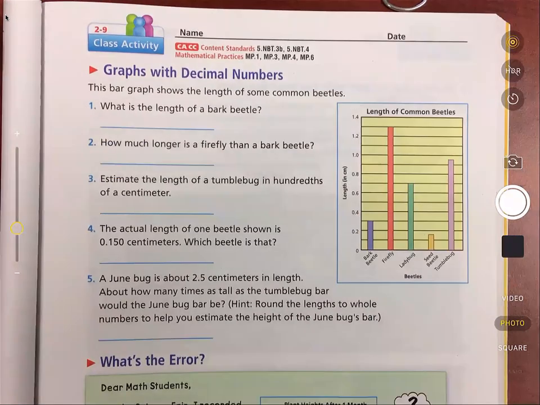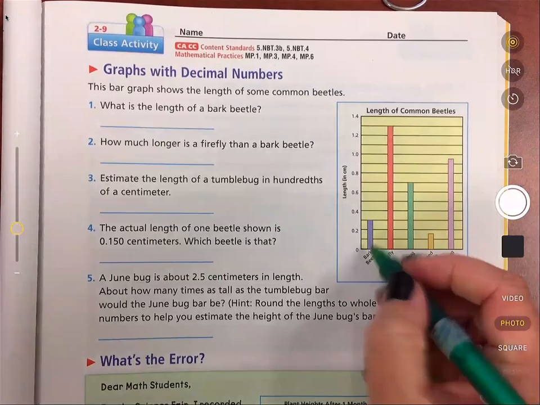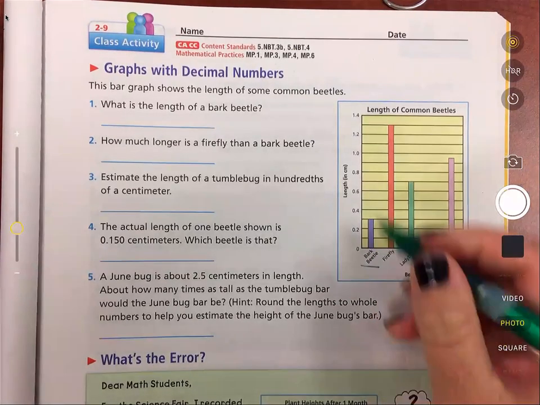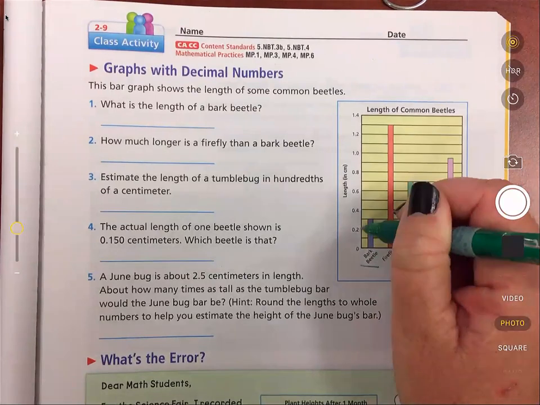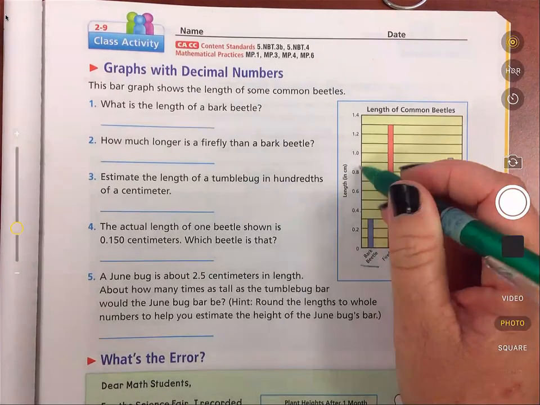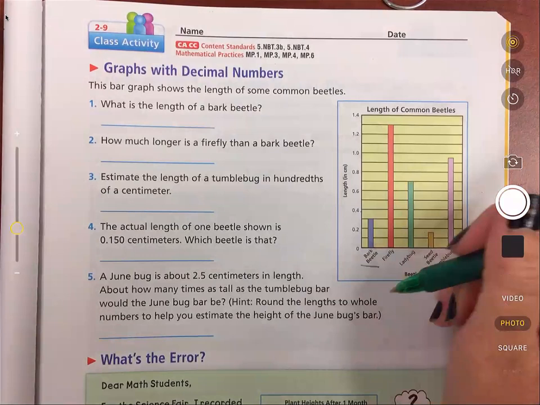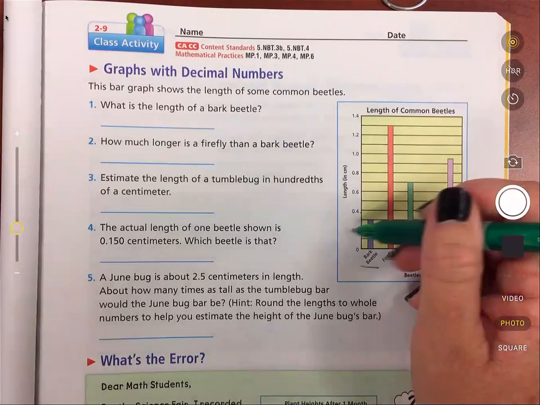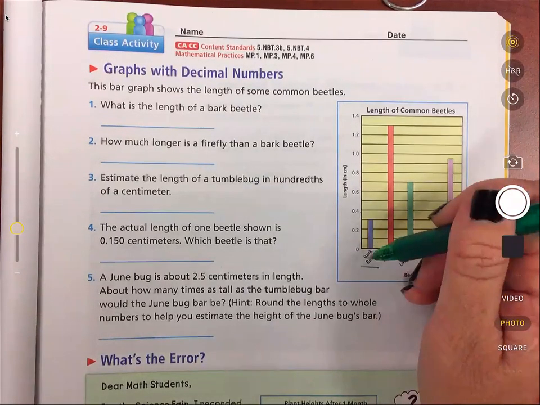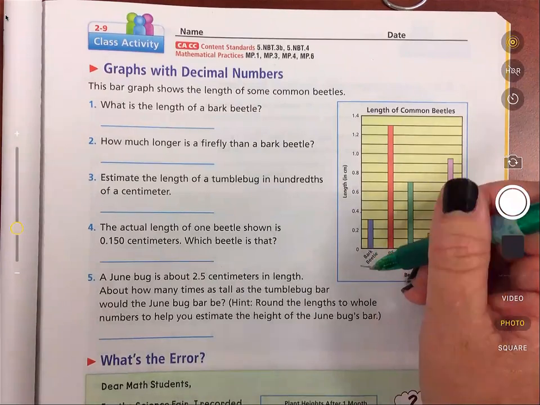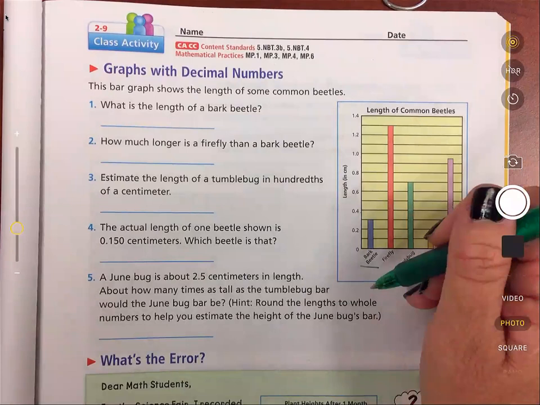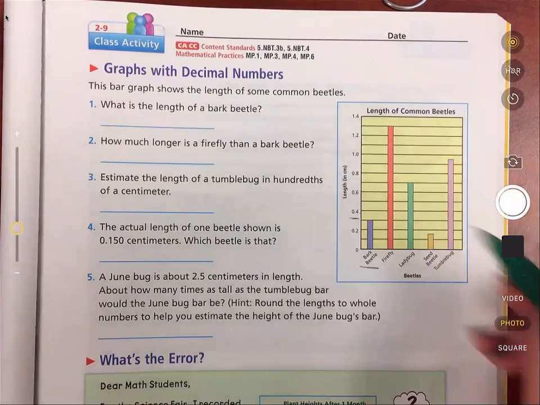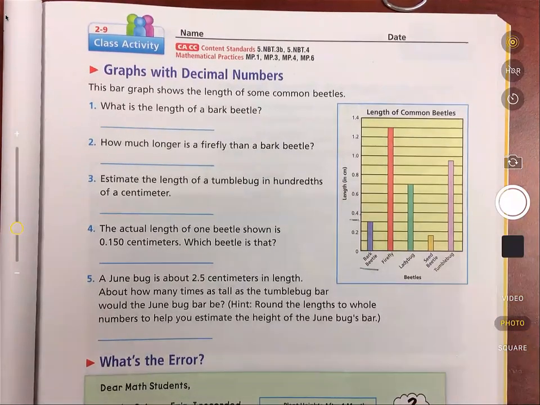So the first question, what is the length of the bark beetle? Well, underneath here we see the bark beetle. We need to see how far up he goes. You notice that our scale, and our scale is the numbers that go up the side, only has the even numbers. It's every 2/10, 2, 4, 6, 8, 10, and so on. So those go by every 2/10, but there is a line in between. So what would be between 2/10 and 4/10?